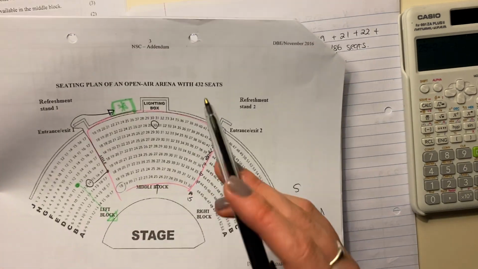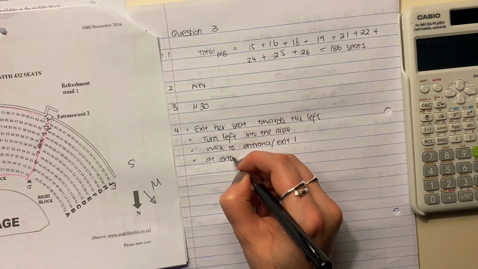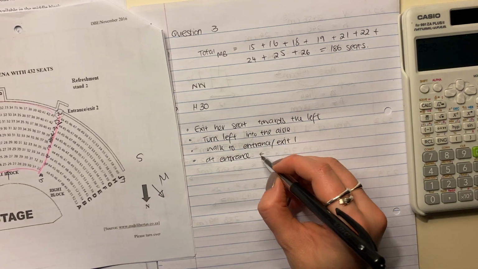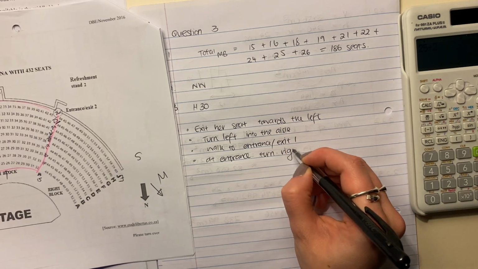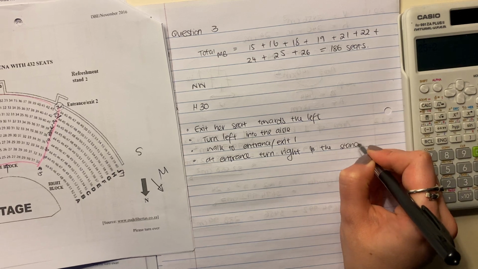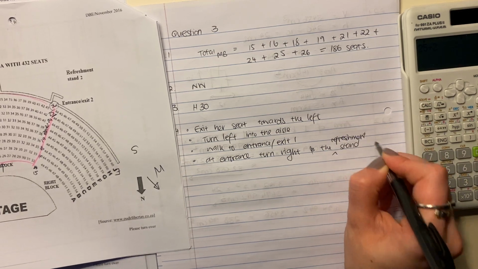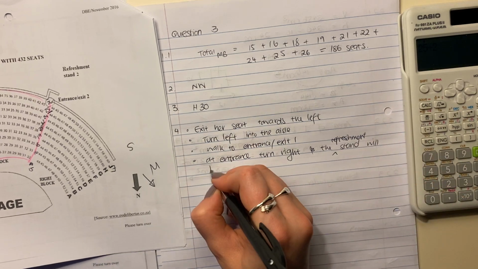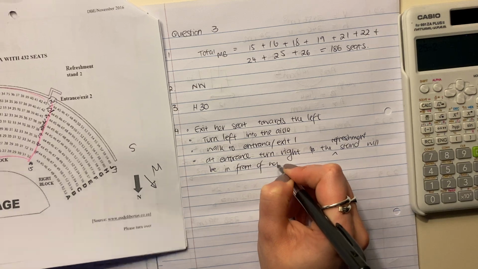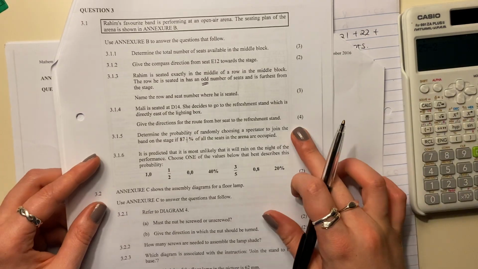Okay, then once she gets there, right, at the entrance, she should turn right, and the stand, or the refreshment stand, will be in front of her. Okay, so you see there's 4 distinct things that you need to say there, and that's why it's 4 marks.